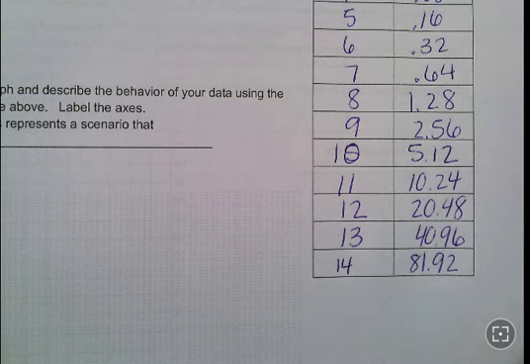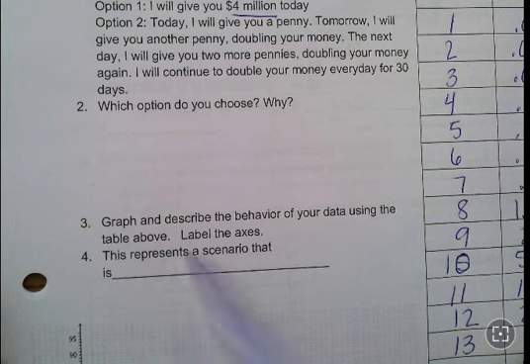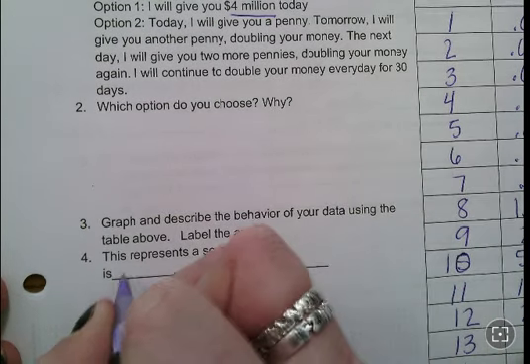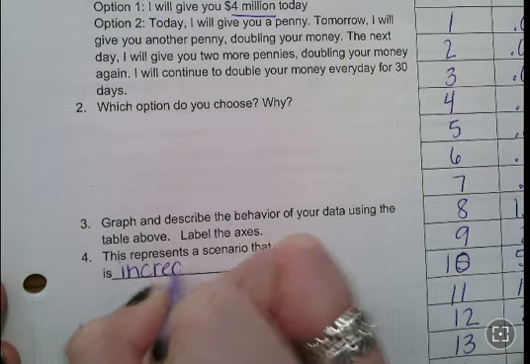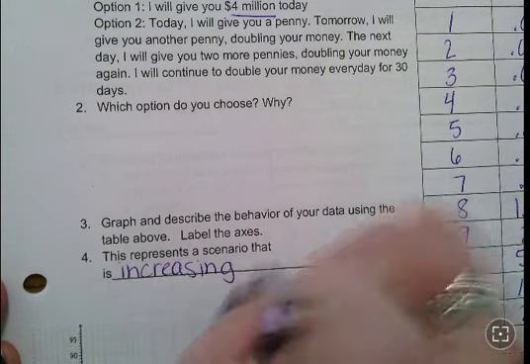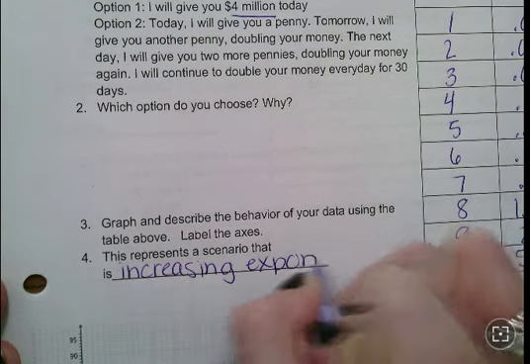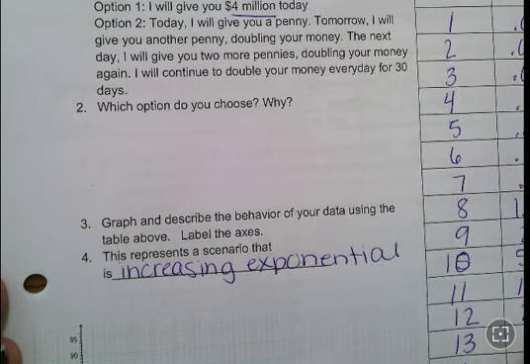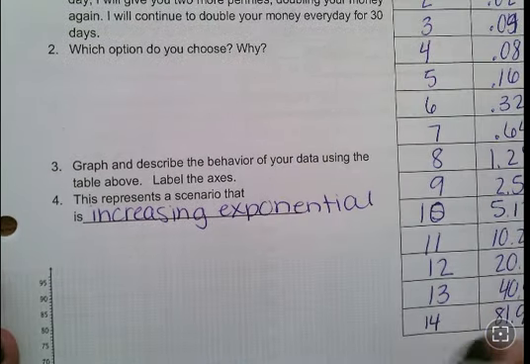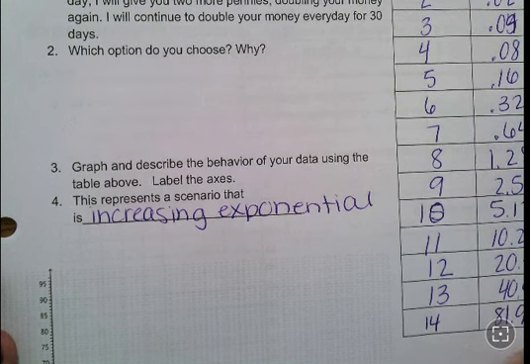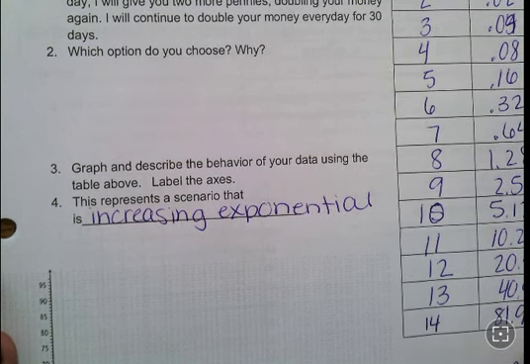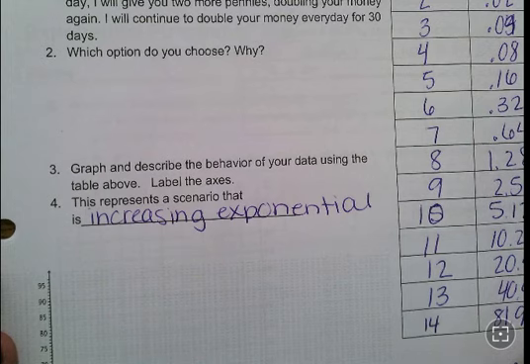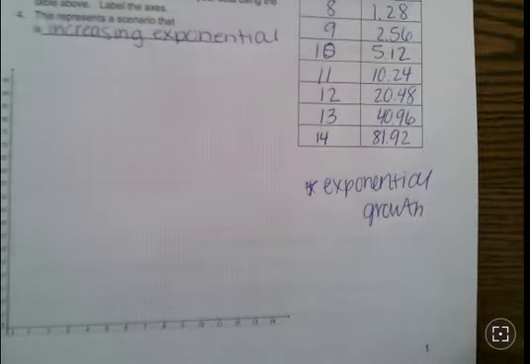So anyway, this is an example of something that we say is increasing exponentially. It's an exponential increase, but more commonly we say that it's exponential growth. That's the term here that I really want you to get used to. Okay, it's exponential growth with all of this.